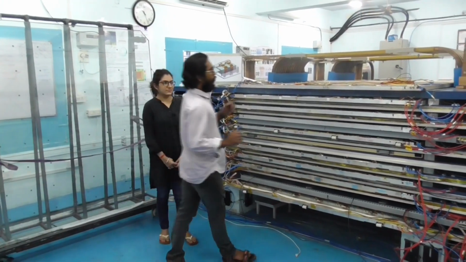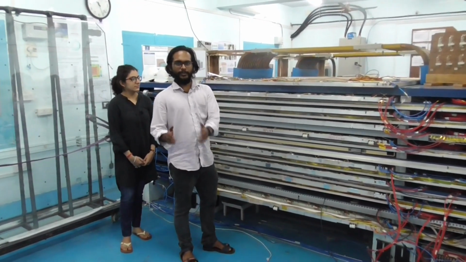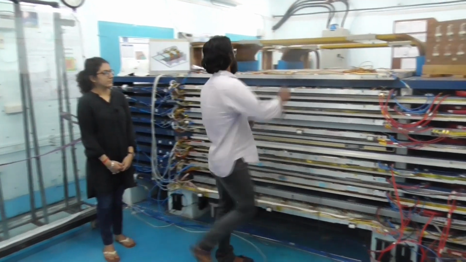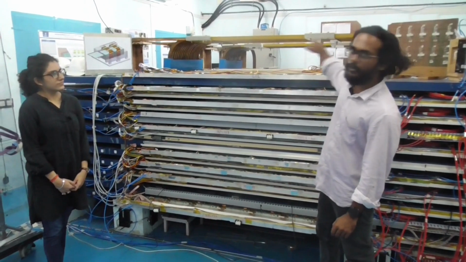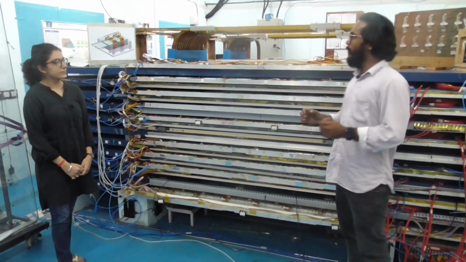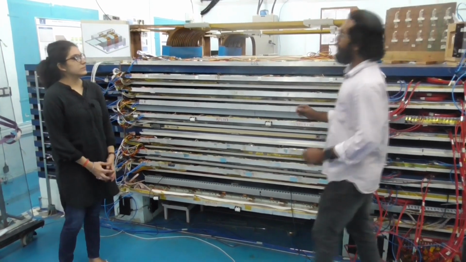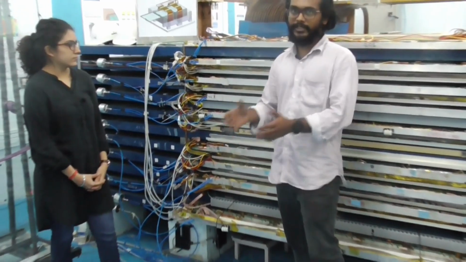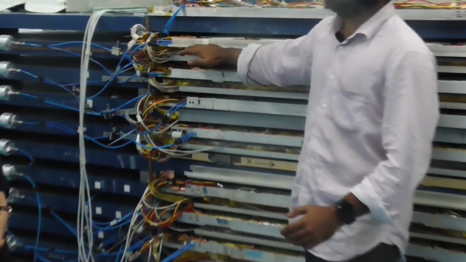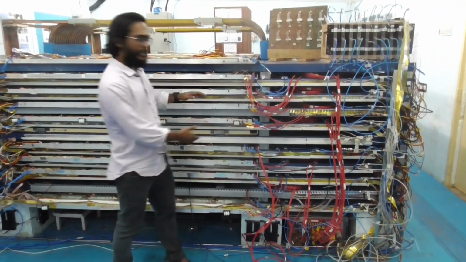So, we have given you an overall picture of how mini-ICAL works. There are a couple of auxiliary systems also. I'll just touch upon them. We have these coils which carry a high current and it may heat up the coils. So, to prevent that, we flow chilled water through the coils. Second, we have an auxiliary system called gas system, which will mix the gases, a special mixture of gases that are flown through the RPCs. We also have a high voltage system here, which is used to apply high voltage to the RPCs.